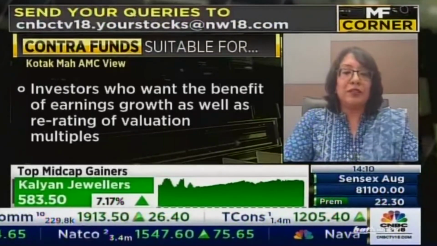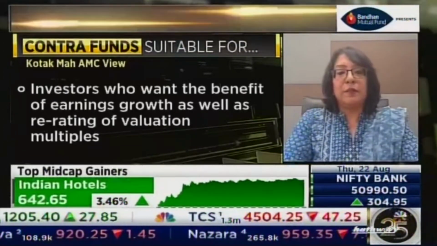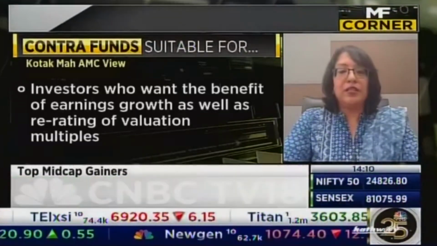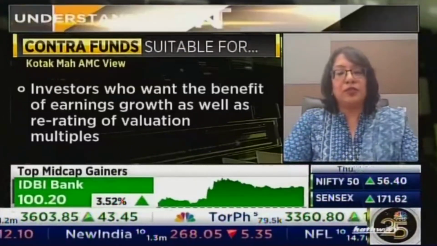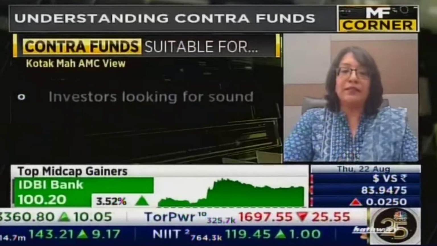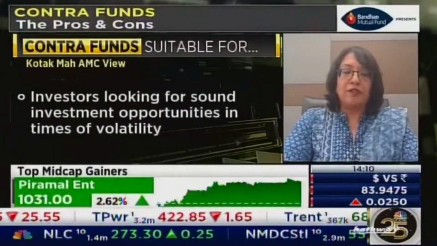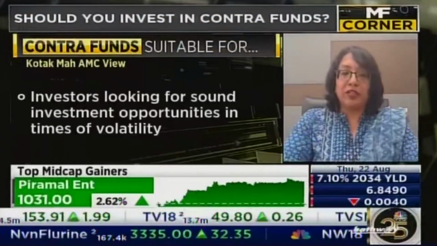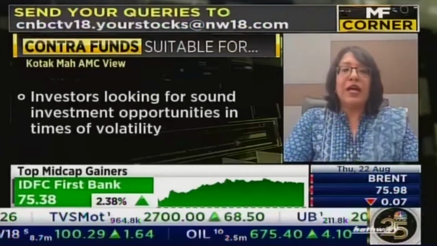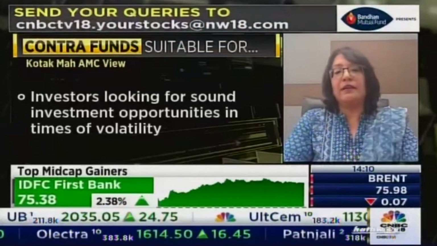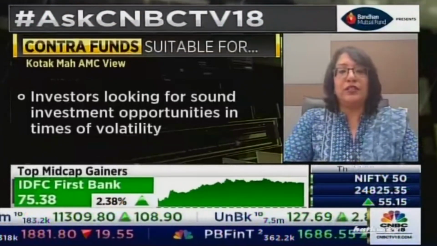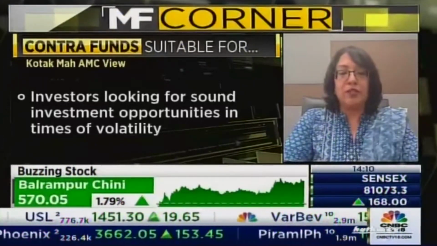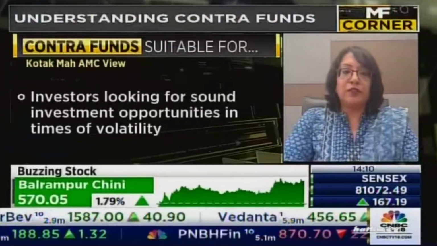And also, as I was mentioning earlier, in a market which is typically volatile, because the overall composition of the fund is such that your valuations are reasonable, this could be a sound investment opportunity, especially in times of volatility. To give you an example, today the way we run Kotak Contra Fund, the PE of the fund on a trailing 12-month basis is lower than the PE of the benchmark, which is NSE 500. However, the ROE of the fund, which is return on equity, is higher than that of the benchmark. So we are buying essentially sound companies which we believe have potential to re-rate, but today trading at reasonable valuations. And that is reflected in the characteristics of the portfolio.